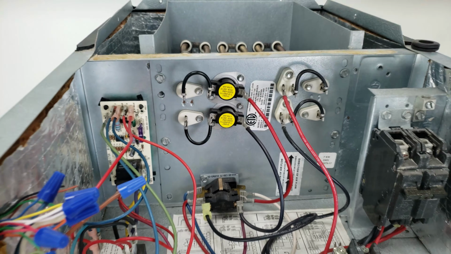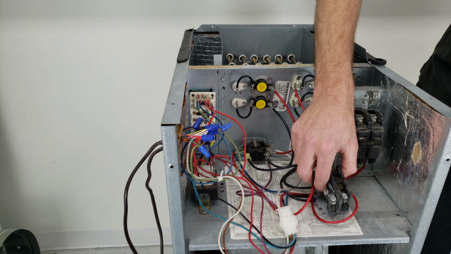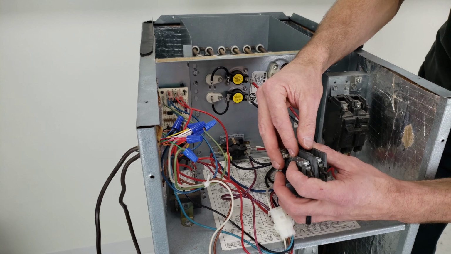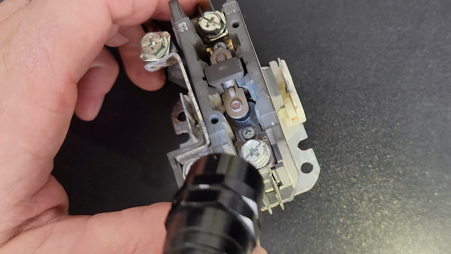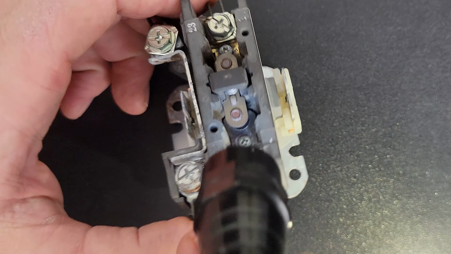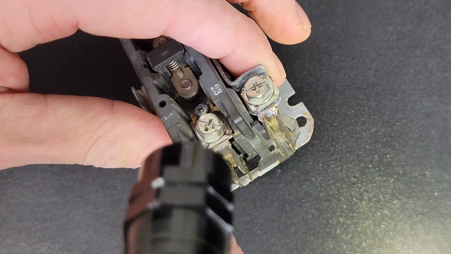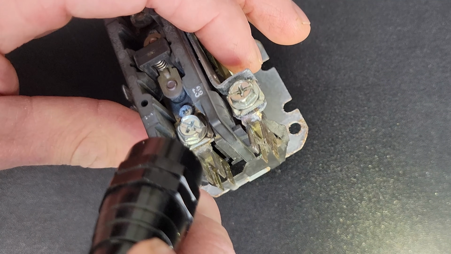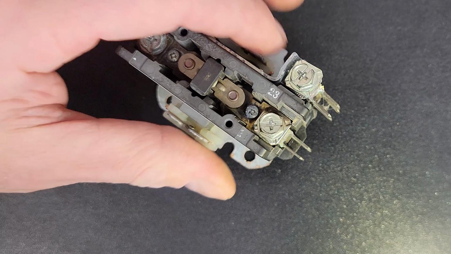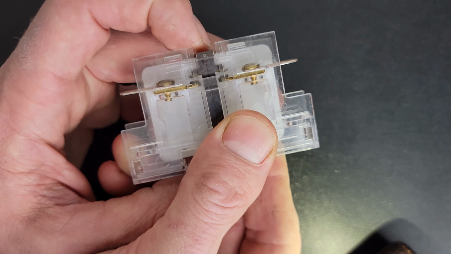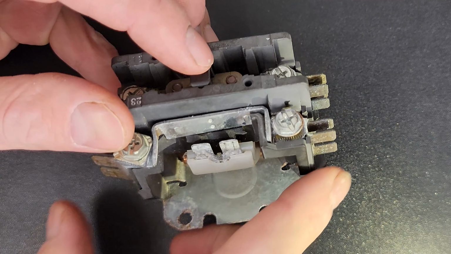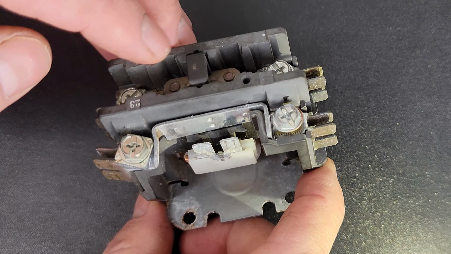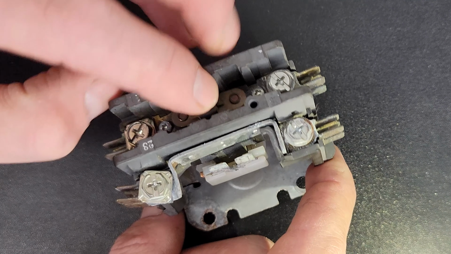Another example is out at the outdoor unit, where you have a contactor, and you could have pitting on the contacts right here. This is basically what's going to be powering the compressor and the outdoor fan motor, so there's a lot of current going across these contacts. When this gets pitted, it may not be allowing the full amount of power going through from here to here. This is once again at the outdoor unit.